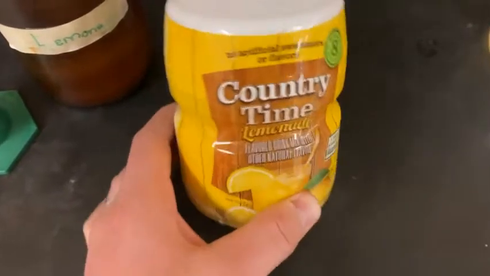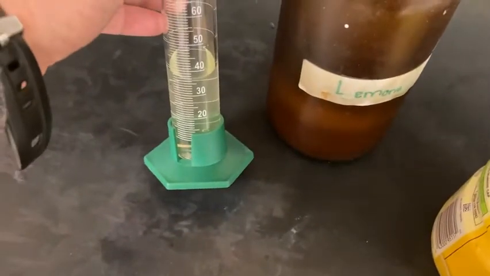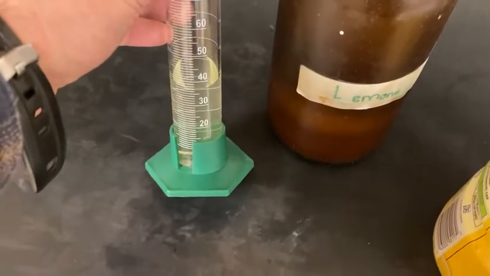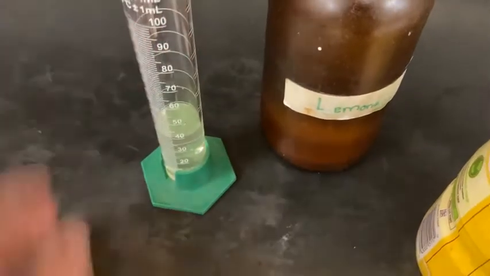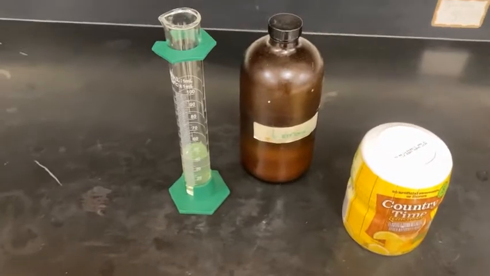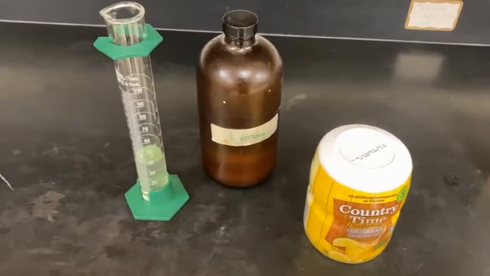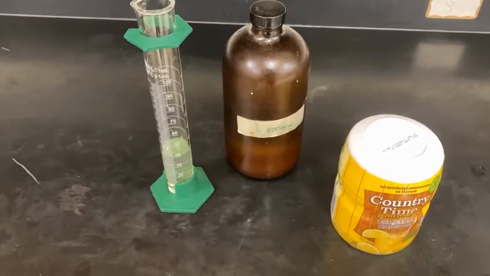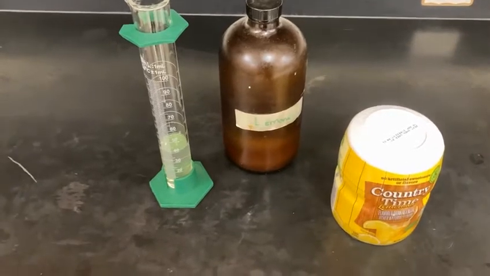So there's a mixture of the two, and I've already measured out 40 milliliters of the lemonade. That will add to a beaker, and then we're gonna just titrate it with 0.1 molar NaOH. And we're going to be collecting pH data as I add the titrant NaOH.